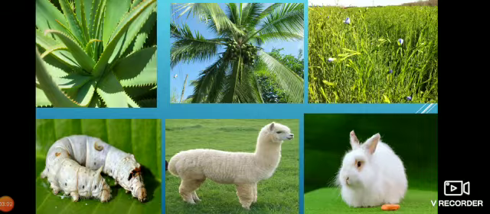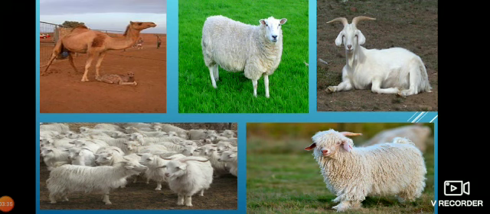Next, we are getting fibers from animals such as sheep, goat, camel, yak, llama, angora goat, alpaca, like this. These are known as animal fibers, and the fibers which we obtain from both plants and animals are called natural fibers.